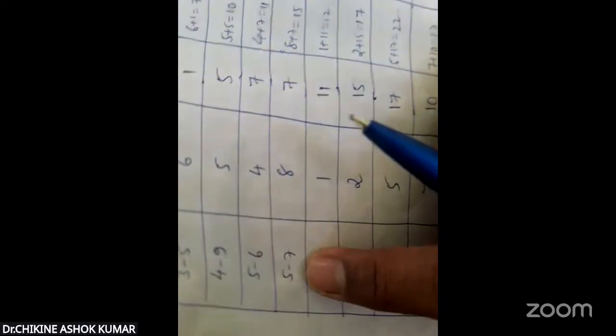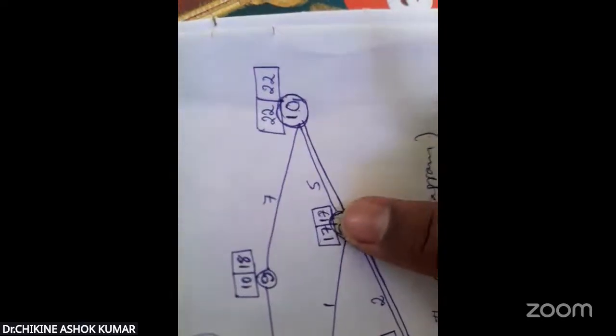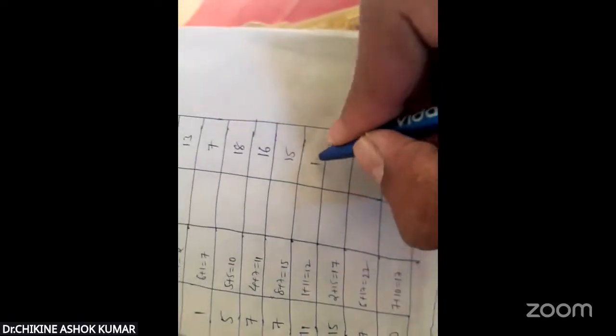Similarly, 5 to 7. 7 is the second event. For the second event 7, the corresponding second square box value is 15. Write that 15 in here. Next, 6 to 8. 8 is the second event. The second square box is 17.